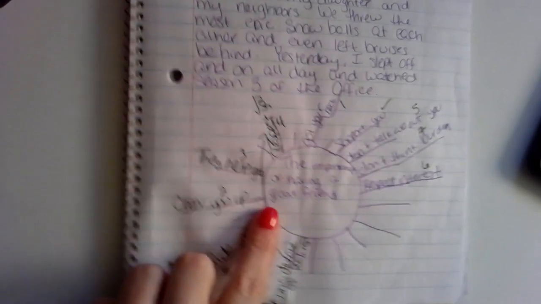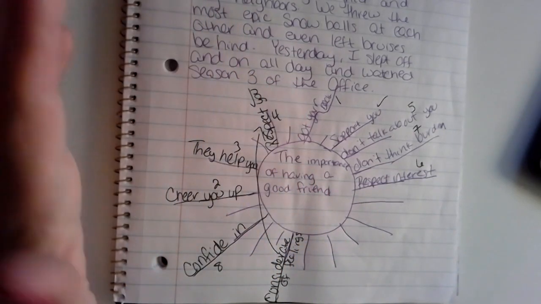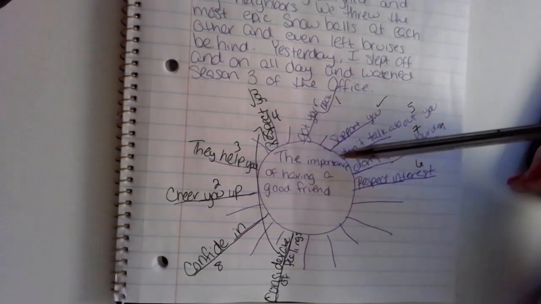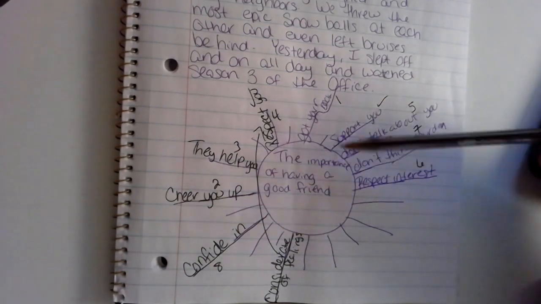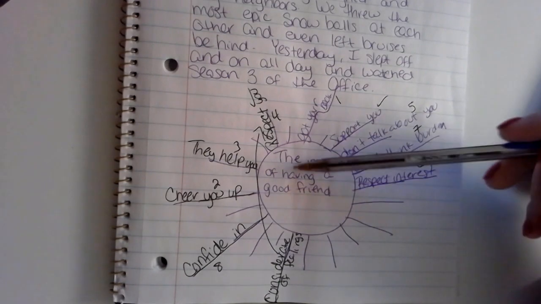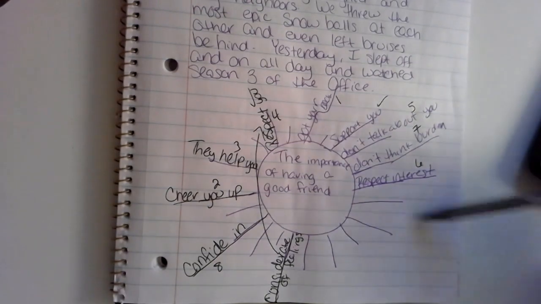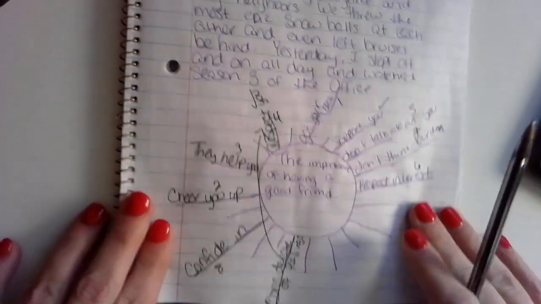What we did back in January was we said our thesis was, why is it important to have a good friend? If you remember how I told you to come up with your thesis statement, that's sometimes the hardest part: to take that question and turn it into a statement. We said the importance of having a good friend. And we did what's called OCTO surgery. Remember that? You have this big circle, you write your thesis in the center, and then these lines out here are different reasons that you brainstorm. This is what we did.